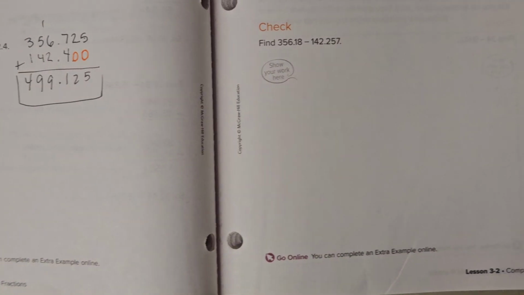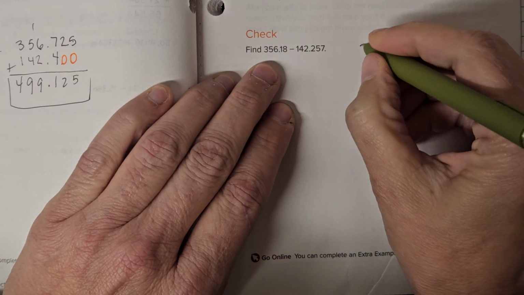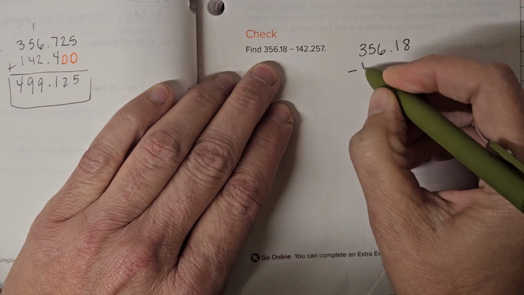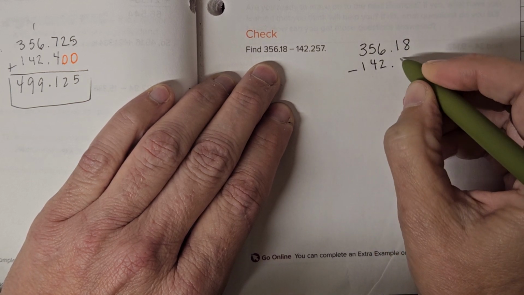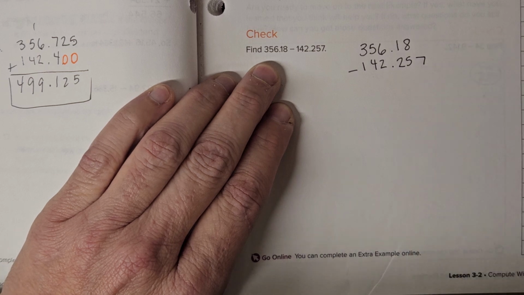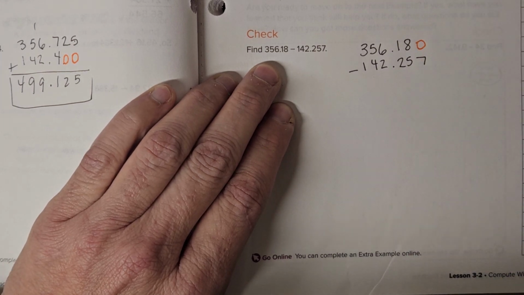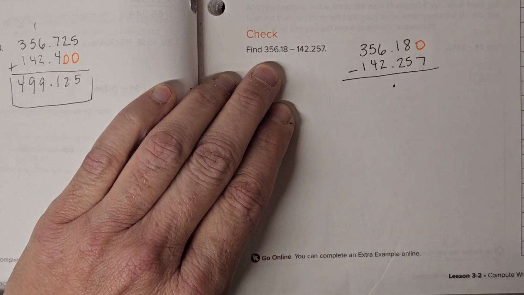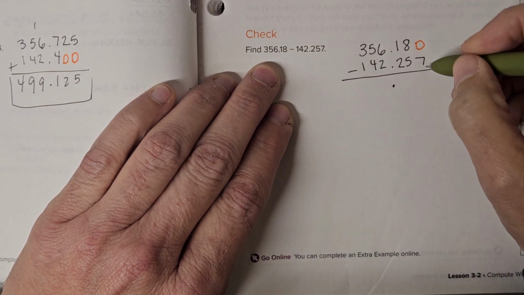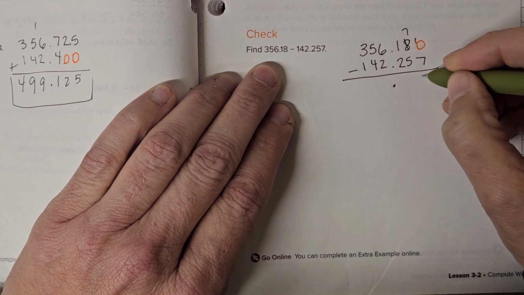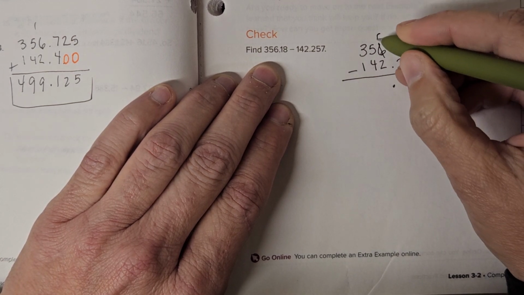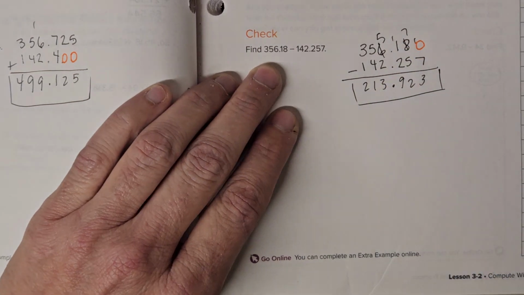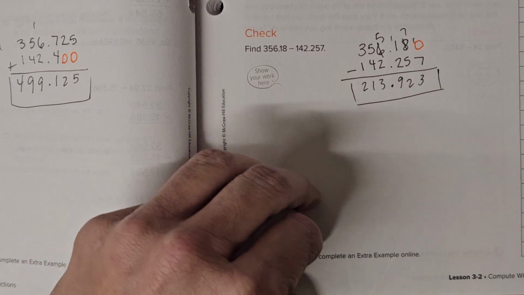Let's do that with subtraction. 356.18 minus 142.257. Fill in your blank. Now everybody has 3 decimal places. Bring your decimal straight down, then subtract like nothing exists here. 0 minus 7, 3, 2, borrow, 9, 3, 1, 2. Okay, I think you can do that.